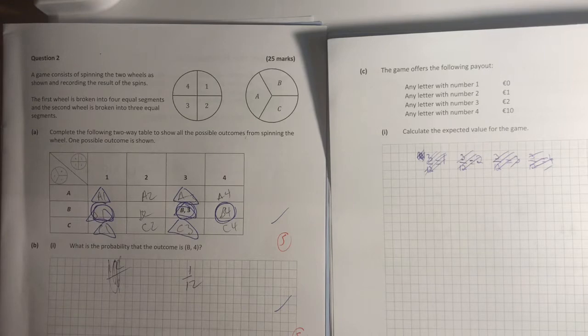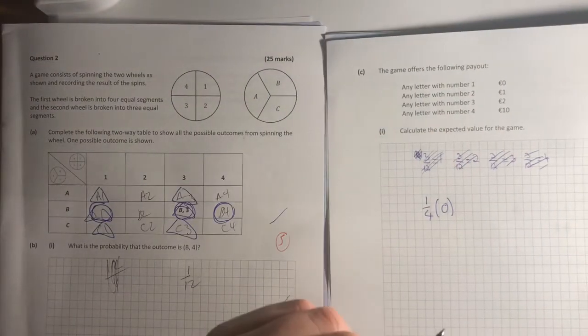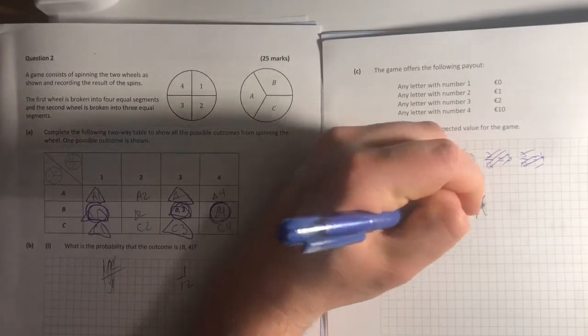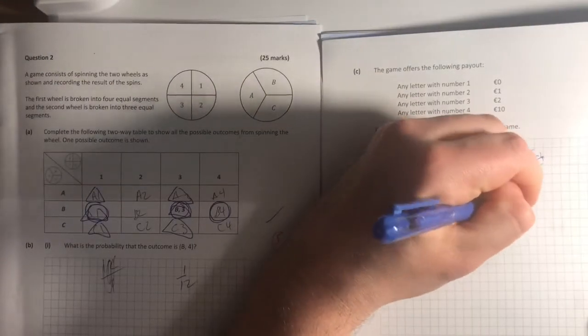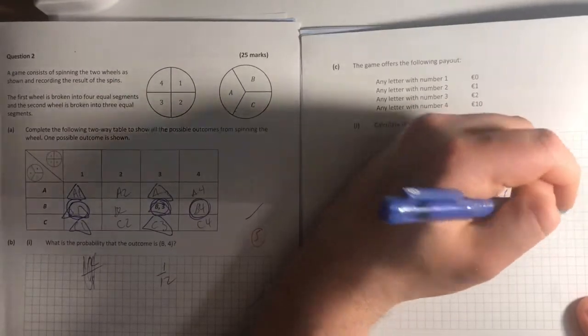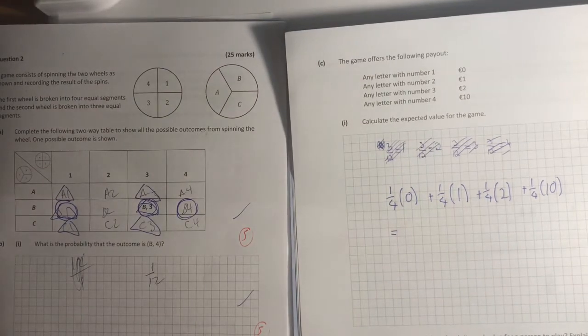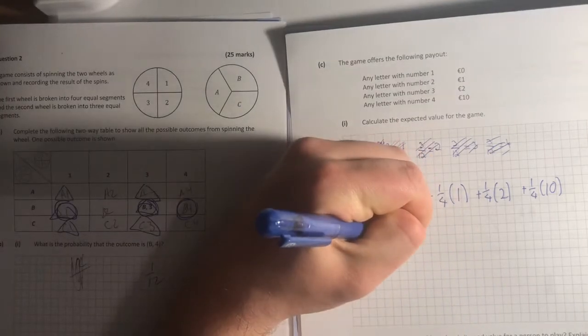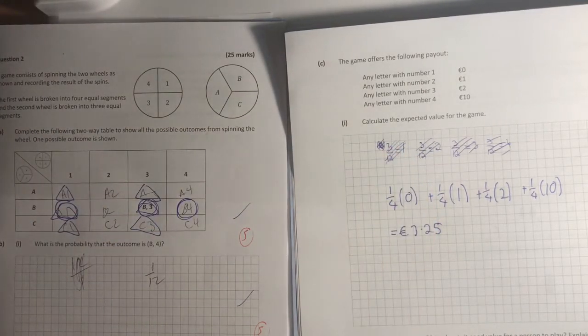So 1/4 of the times we play it, we would expect to get back €0. 1/4 of the times we play it, we'd expect to get back €1. 1/4 of the times we would expect to get back €2, and 1/4 of the times we would expect to get back €10. So that's going to be 25, 50, 75, 75 and 250 is, what's that, 325 or something? We should probably do that on a calculator.